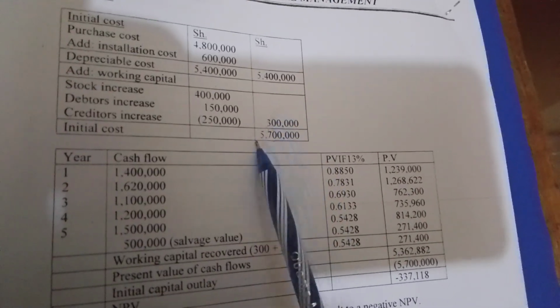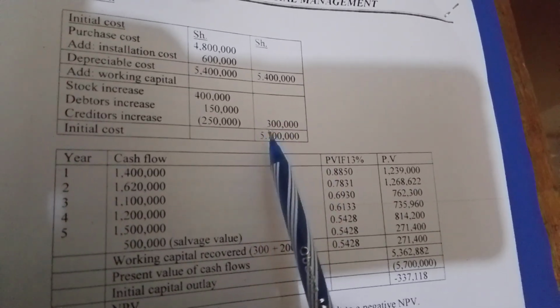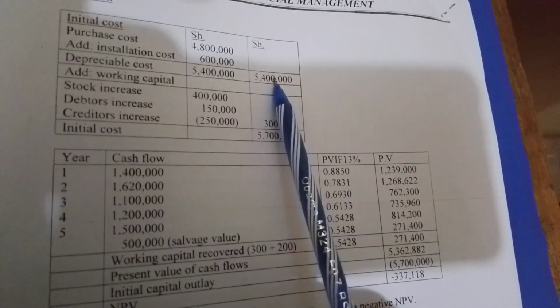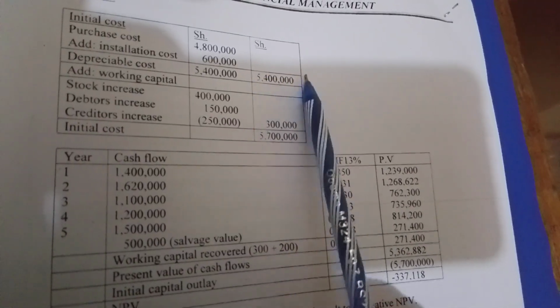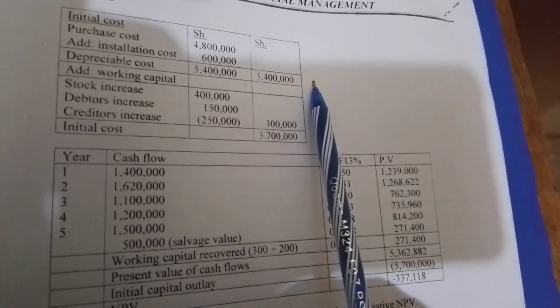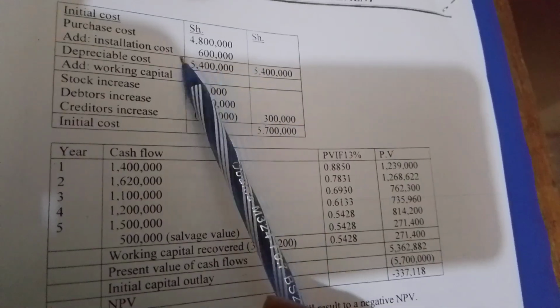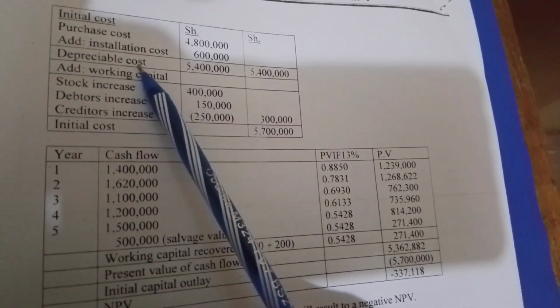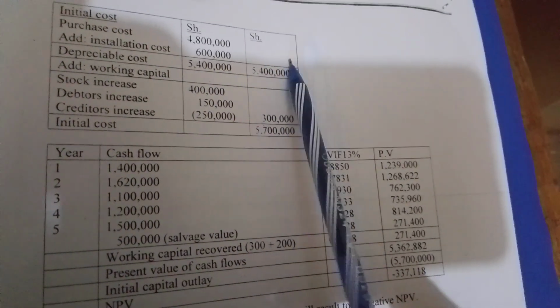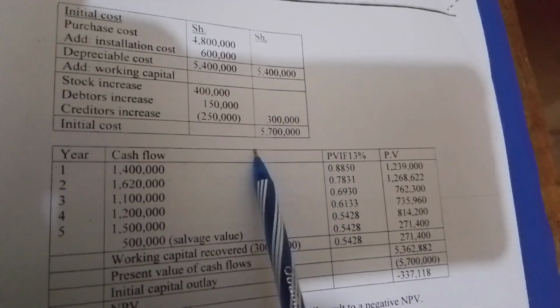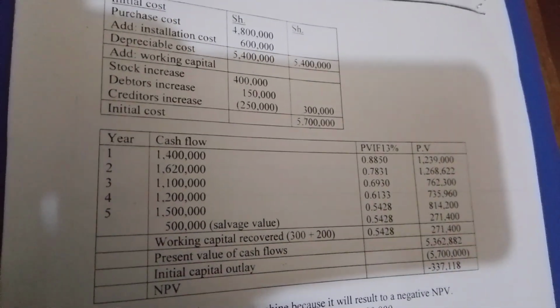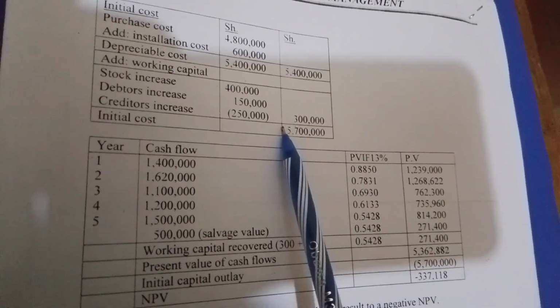But when you start depreciating this asset, you will not use 5.7. You use 5,400,000 for the purpose of depreciation. That is why this is known as the depreciable cost, 5,400,000. But this is the initial cost.